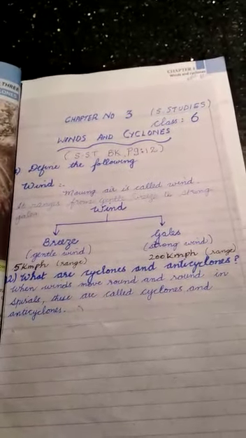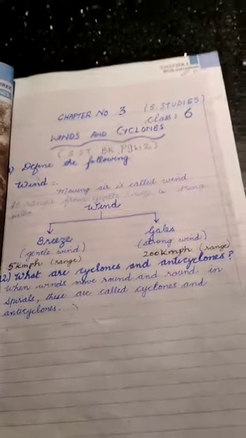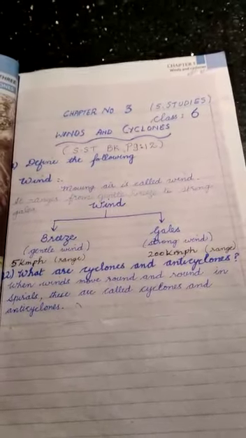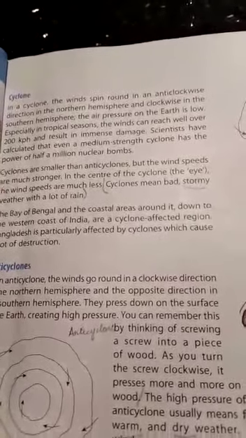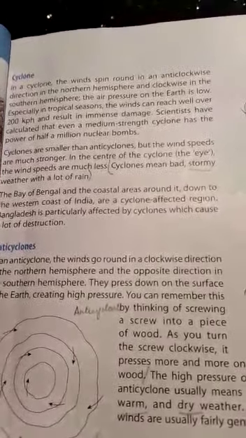When winds move round and round in spirals, these are called cyclones and anticyclones. From cyclones and anticyclones, cycle or cyclic rotation comes to our mind. Like the wheel of a cycle moves round and round, same is the case, cyclones and anticyclones move round and round in spirals.